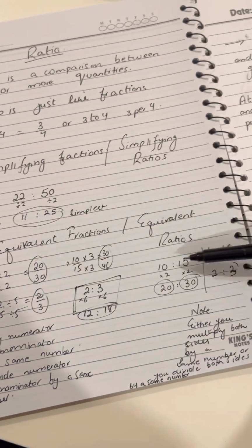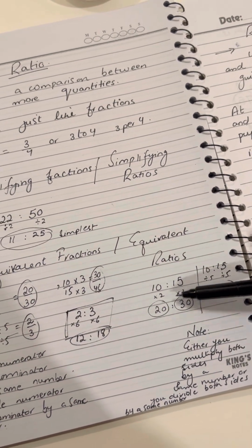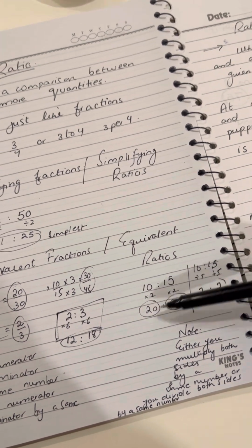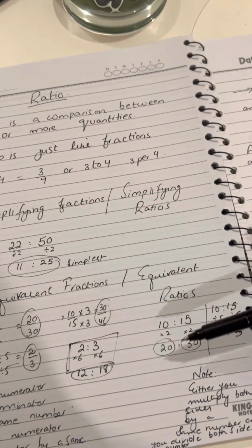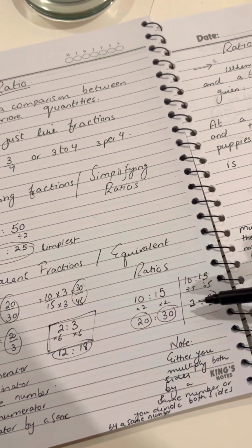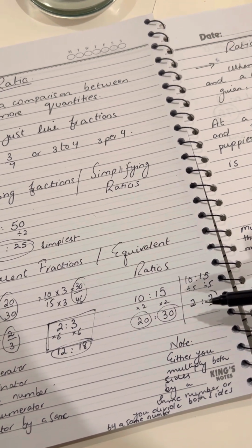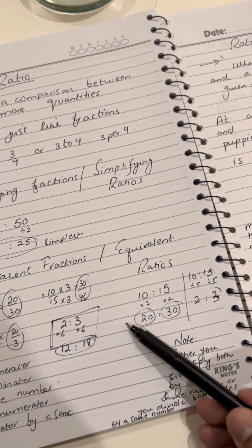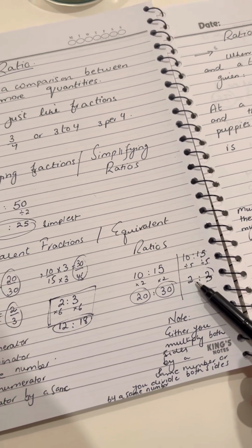Same is the case with ratios. Either you multiply both sides by any number that you want, but the condition is that whatever number you're multiplying here, it has to be multiplied here. The resulting ratio that you will get is an equivalent ratio. The same is true if you are dividing both sides by the same number, you will get an equivalent ratio. So it's 20 to 30, equivalent, and the same is the case over here.